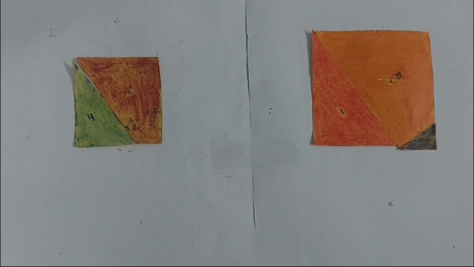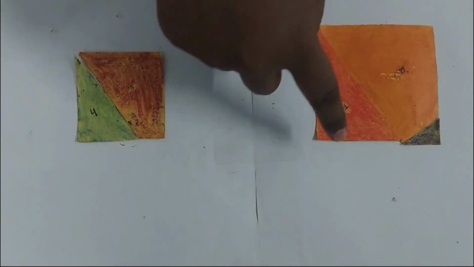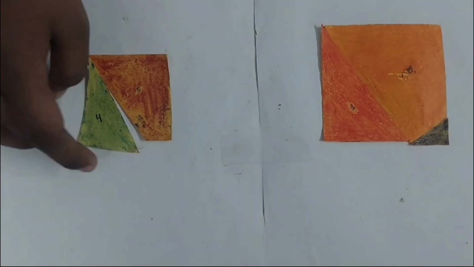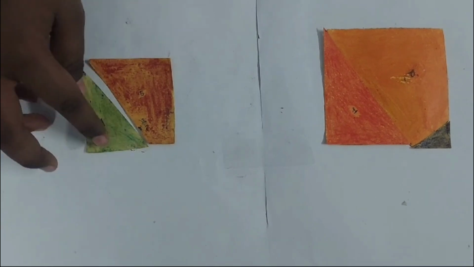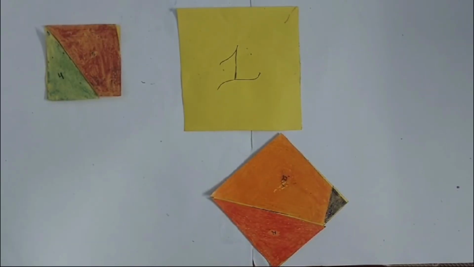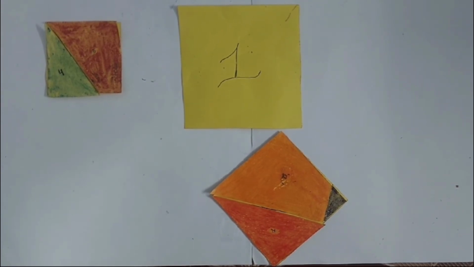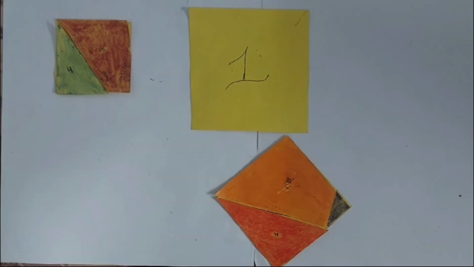I have named these pieces 1, 2, 3, 4 and 5, and I have colored them. Now let us see how to place the pieces of the two smaller squares into the biggest one.